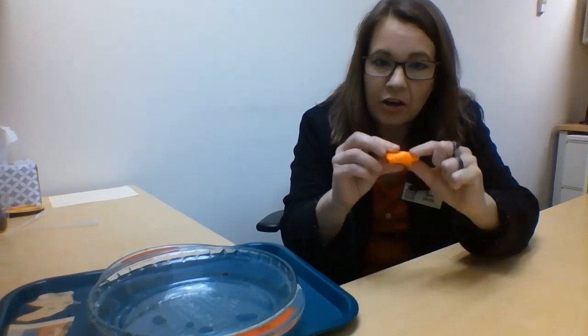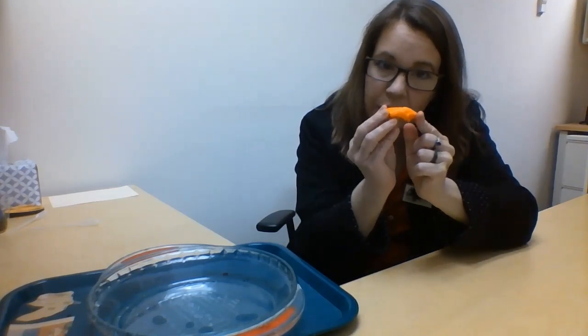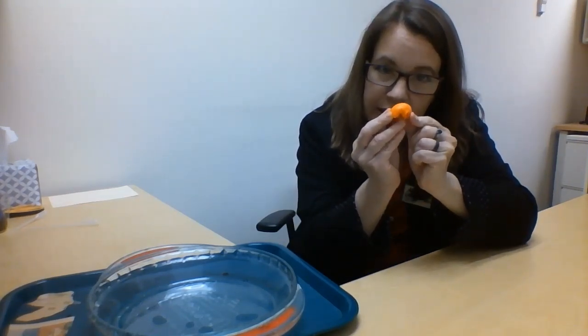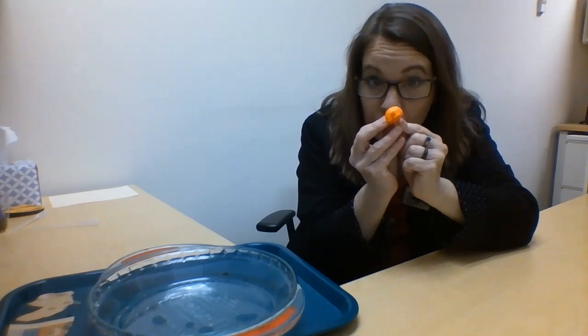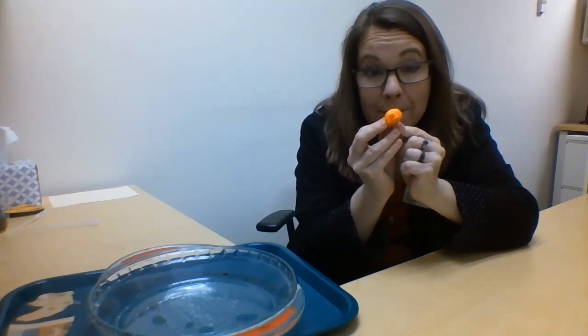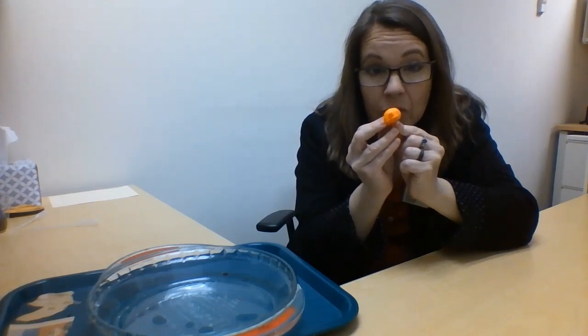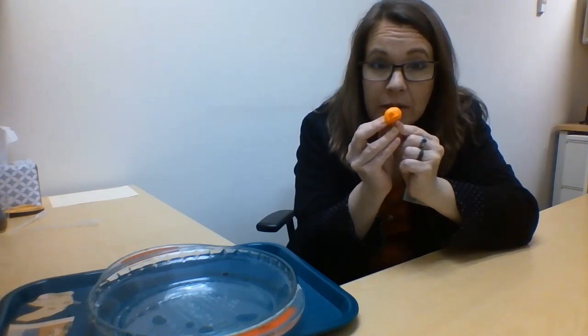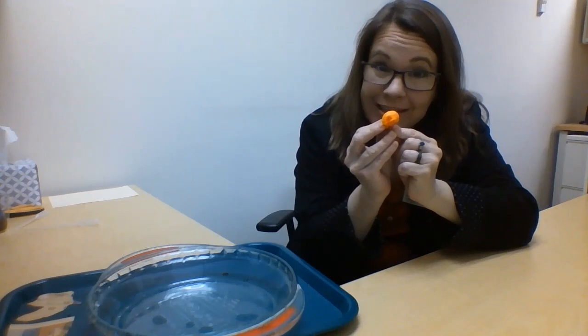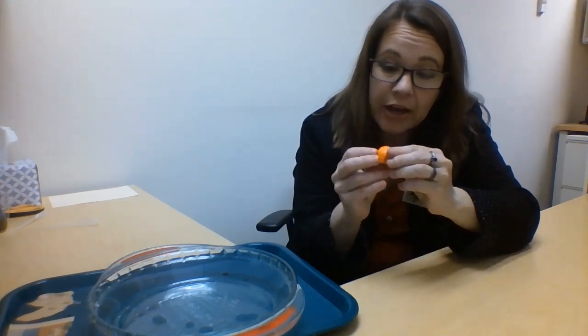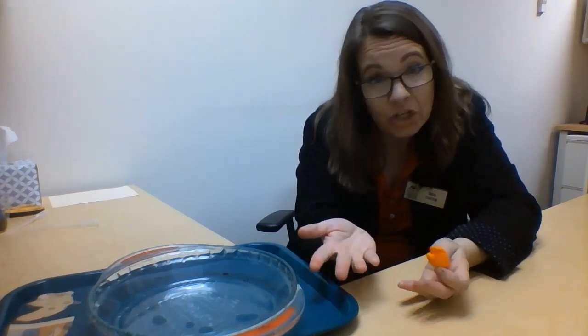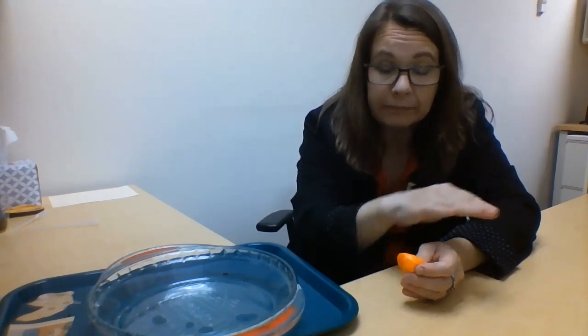So we've got our Laffy Taffy, compression, pushing together. Can you see how that folded? That folding is how you get mountain building. So convergent plate boundaries, where continents bang into each other and collide, form mountains, like our Appalachian Mountains, with folding.